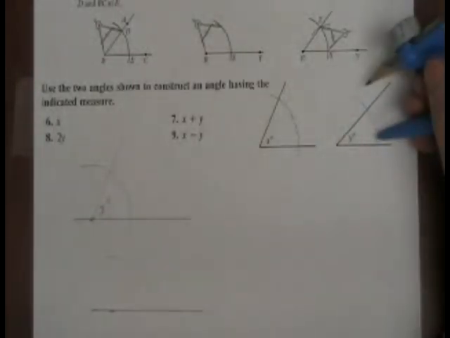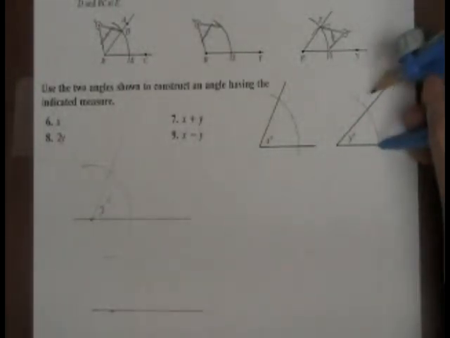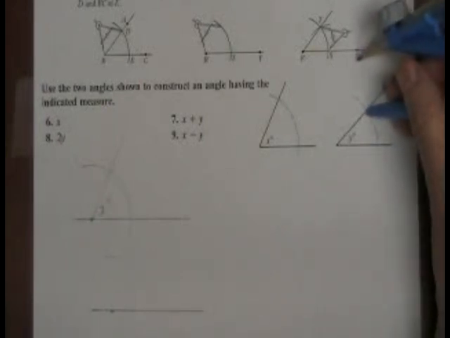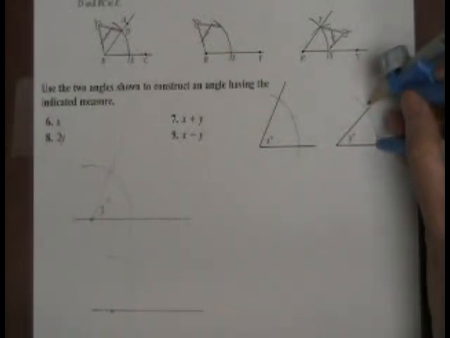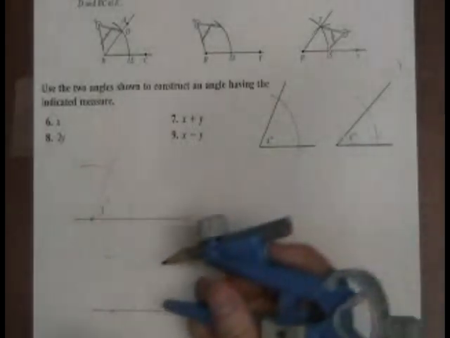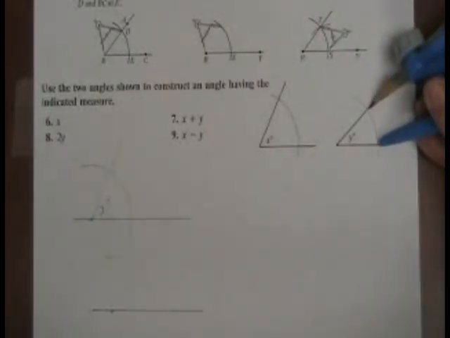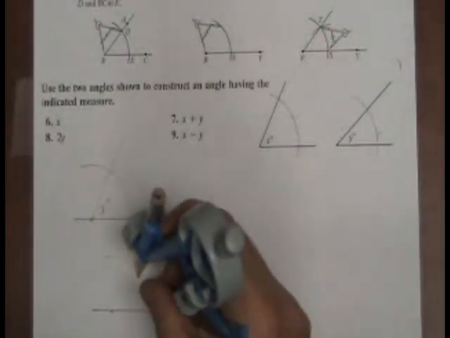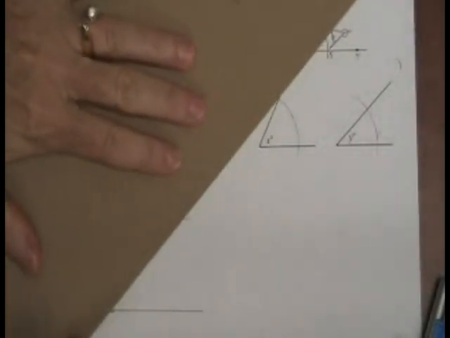Now I come over here and I say, okay, at that point, how wide is that angle? How far is it from this ray to this ray? And so I measure right there. You want to be pretty accurate. Now find it. See, that's how far it is. Okay, so now I'm going to come over here and say, that's how far it is. And then I take my straight edge and I draw that in. And I know that I have copied angle Y. Good. Okay, there we go.